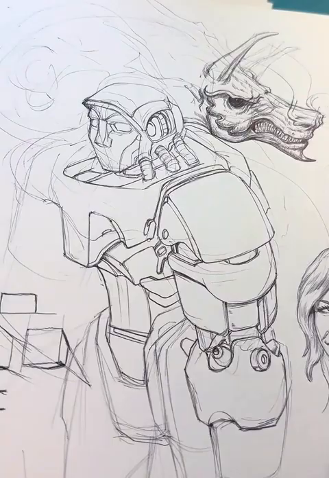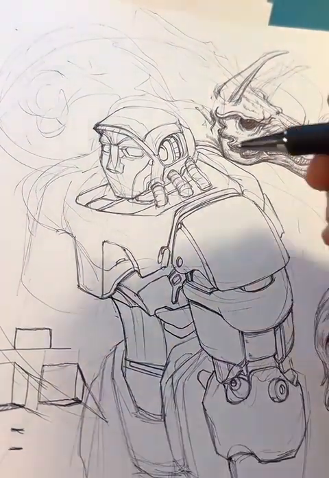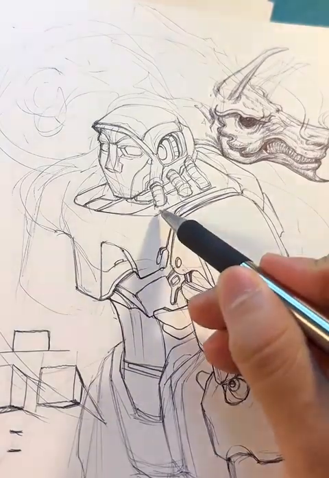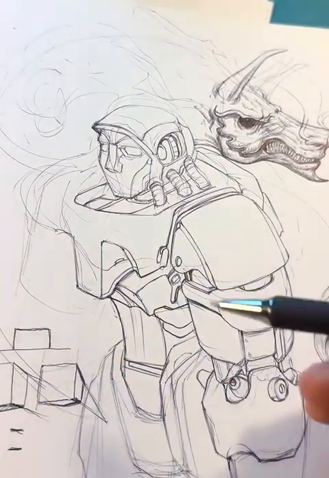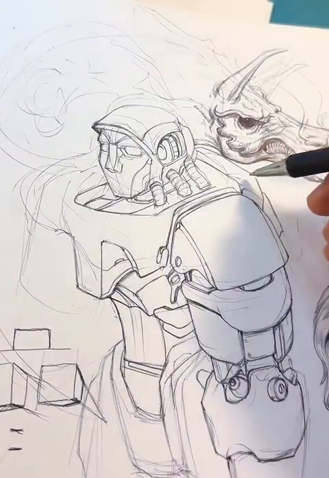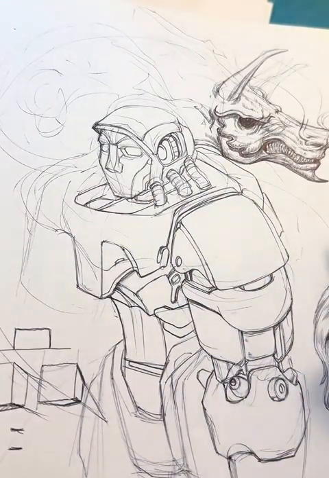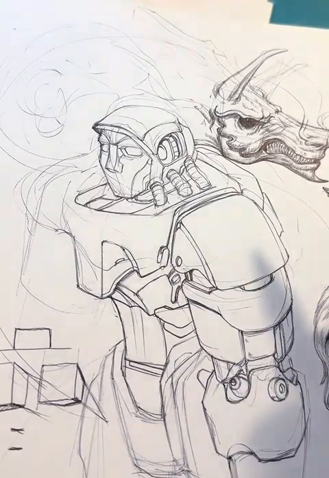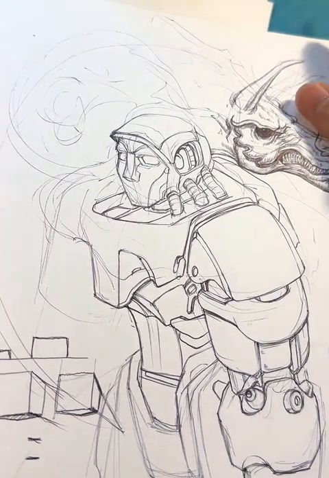But we kind of use that here on this robot. And I'm looking at this guy and I'm thinking, okay, his chest is very boxy, but obviously shapes are coming off it. Is this going to be parallel, or am I going to shrink the back of him a little bit? And will it make enough of a difference to the viewer that it would make any sense or not? That's kind of your prerogative.